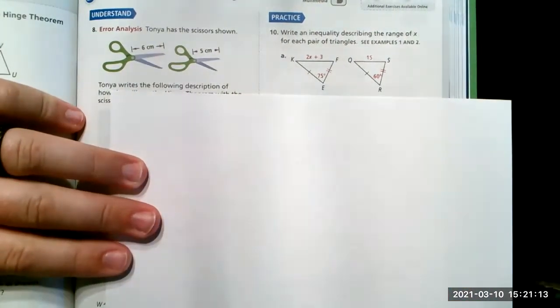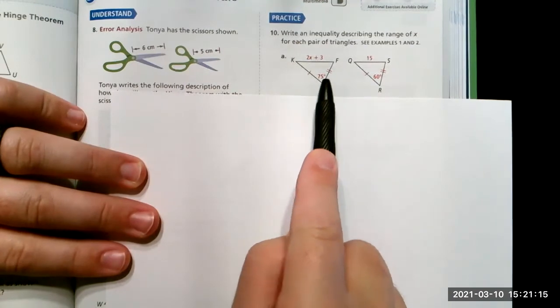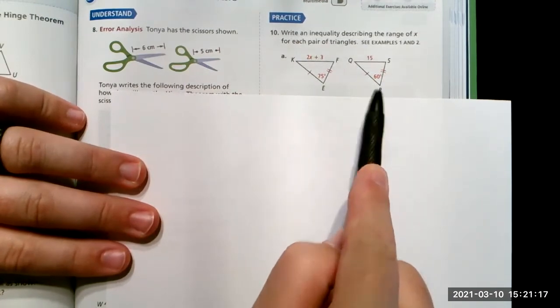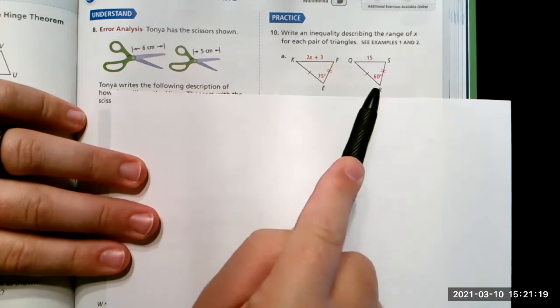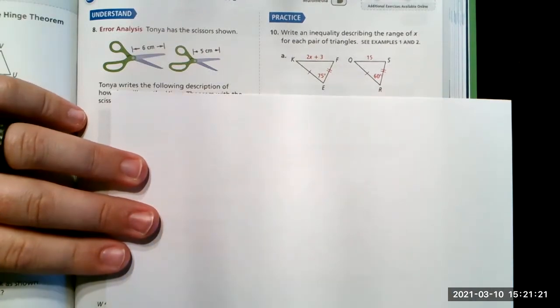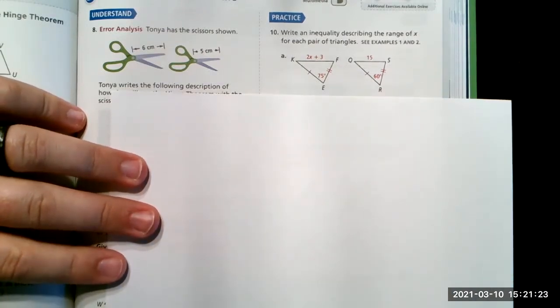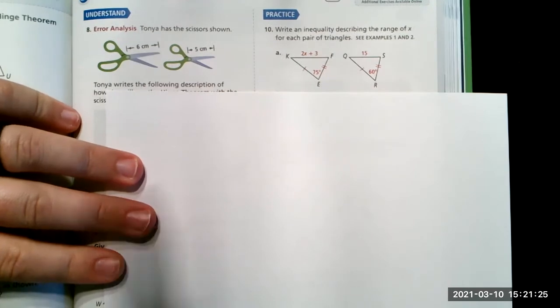Given these 2 triangles, it looks like they're identifying that FE is the same length as SR, KE is the same length as QR. So that's good to know. Now we have that situation like they were explaining with the hinge theorem.